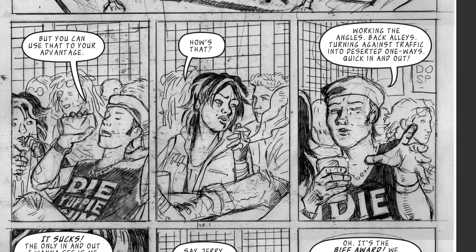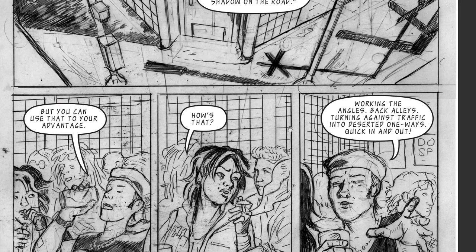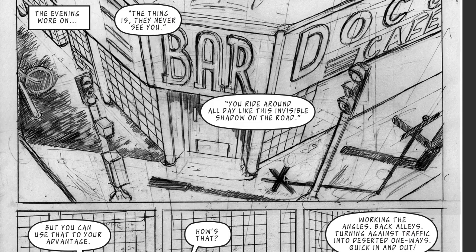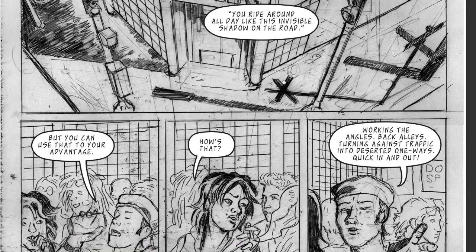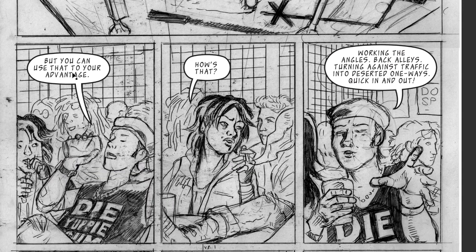And then, let's see. The subject of the conversation, I'll read it to you. "The thing is, they never see you. You ride around all day like this invisible shadow on the road. But you can use it to your advantage." "How's that?" "Working the angles, back alleys, turning against traffic into deserted one-ways, quick in and out."